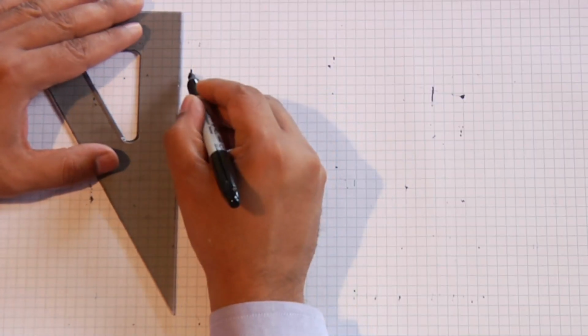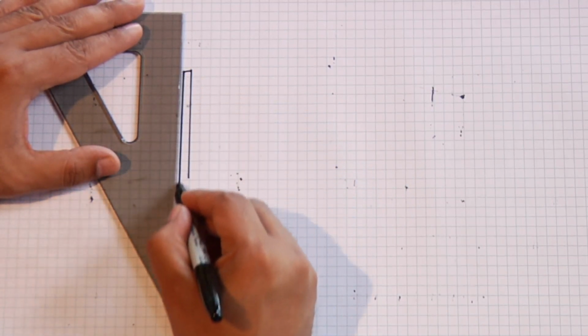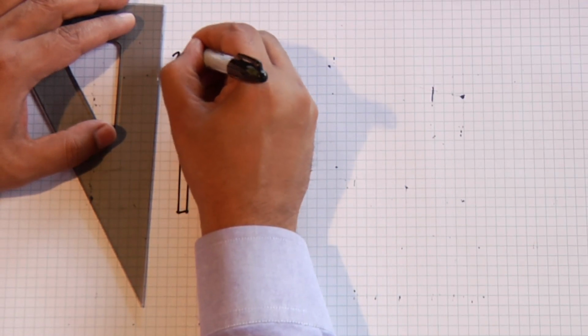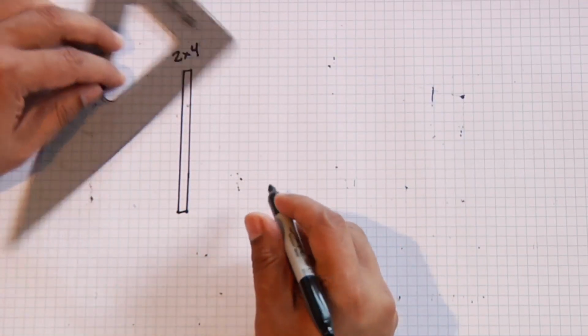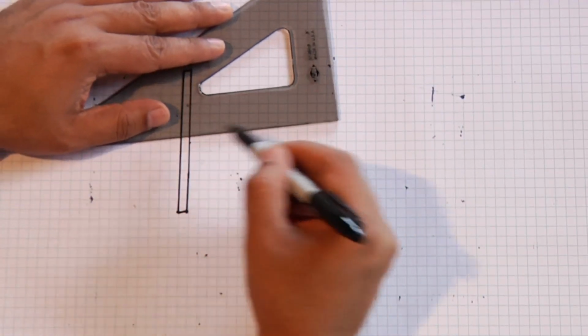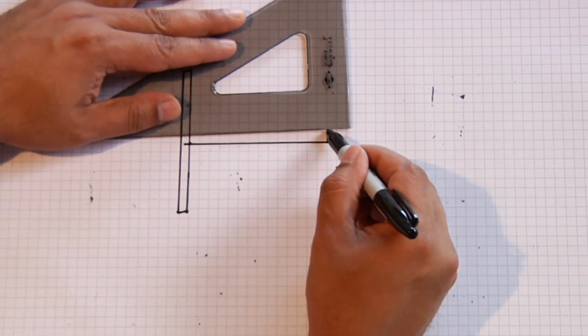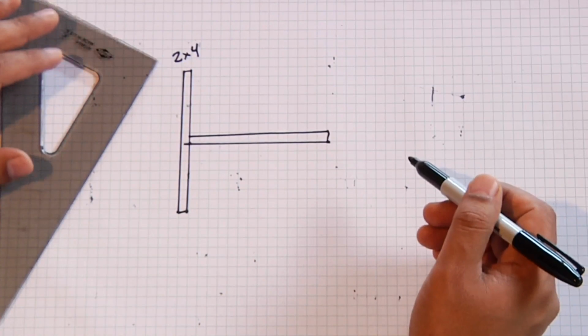to another simple example, which is I'm going to take two wood members. We'll make them two 2x4s. You can try this at home if you want. One 2x4 in one direction, and another 2x4 attached to it at 90 degrees.